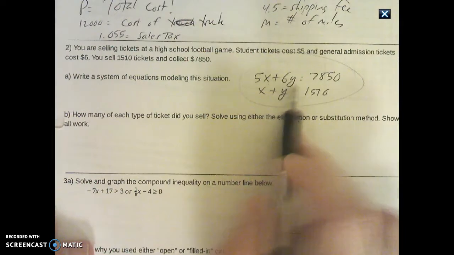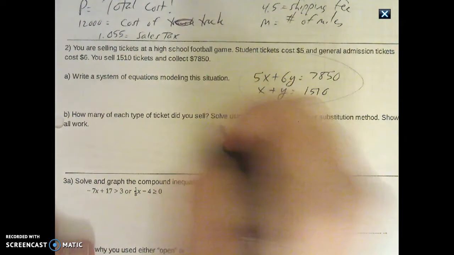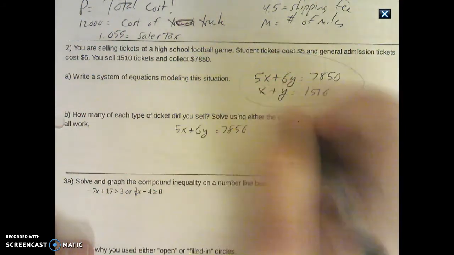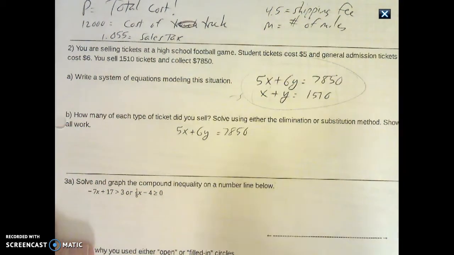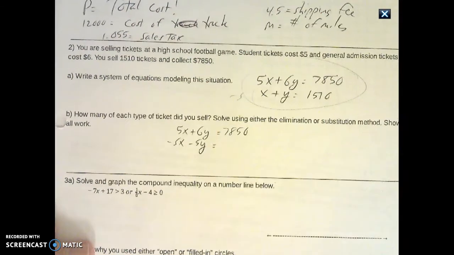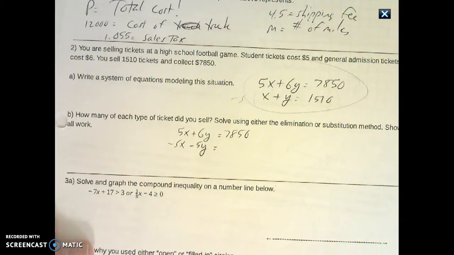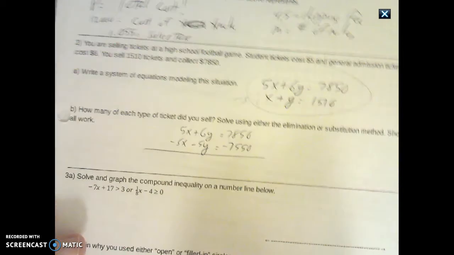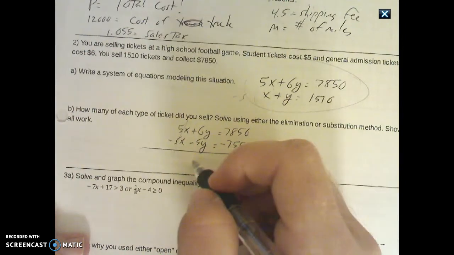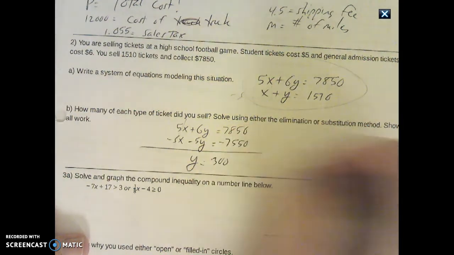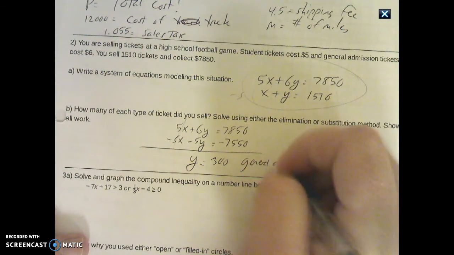Now, how many of each type of tickets did you sell? Okay. Well, I can get rid of the bottom by multiplying by -5. So the top stays the same. 5x plus 6y equals 7,850. The bottom I'm going to multiply by negative 5. I get negative 5x minus 5y equals 1510 times 5 gives me negative 7,550. Good things happen. These cancel out. 6y minus 5y is y. And then this subtracted from each other gives me 300. So that's 300 general admission tickets. General admission.